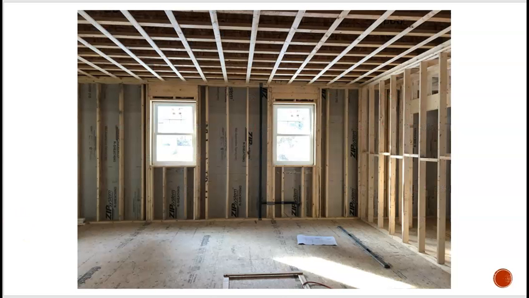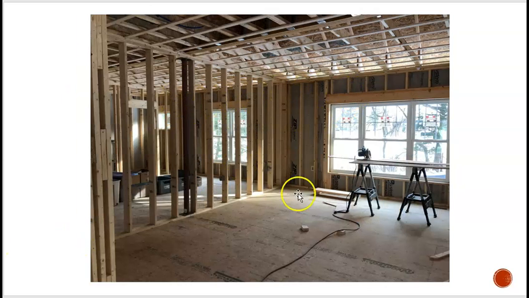This is the upstairs area. I can't remember if, oh, this is the kitchen. This is the kitchen area. We have I-joist systems up here so we could span these large distances without having any columns in there. So this is actually an I-joist system. And then the pieces of material that you see that are opposite are called furring strips.